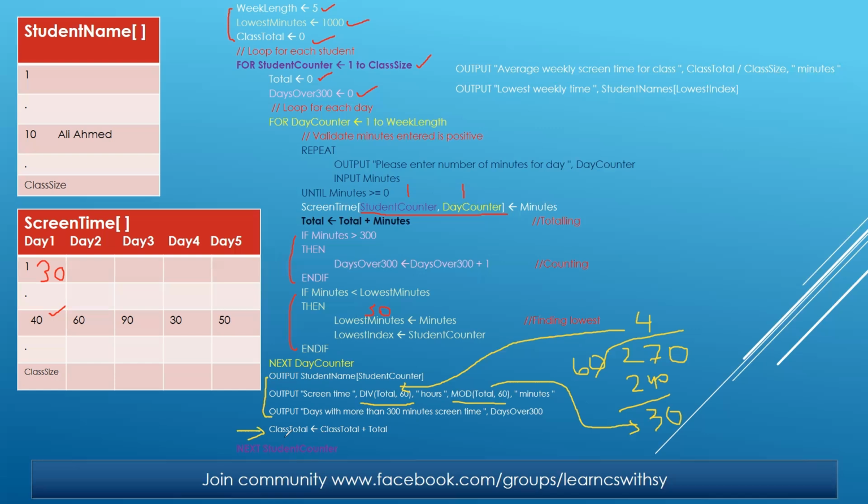The class total is initialized in the beginning. That will now be holding 270 for the first child. In this manner, the counter will send it back, and now the value of student counter will become 2. The inputs will be taken once again for the second child, and you will repeat the same process for the second child. Are we clear? Any questions?